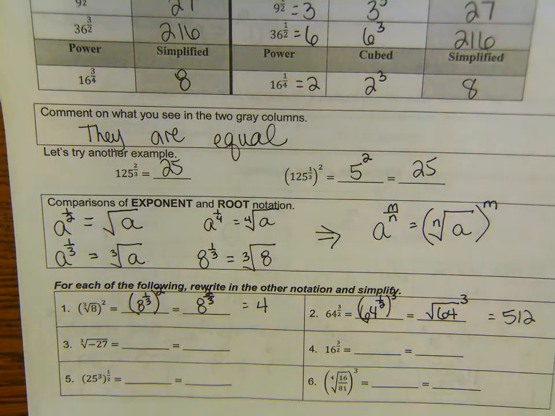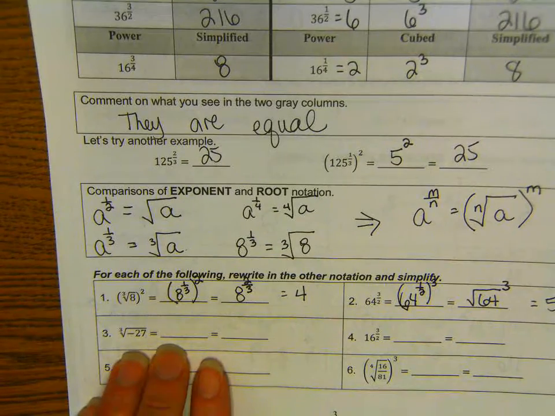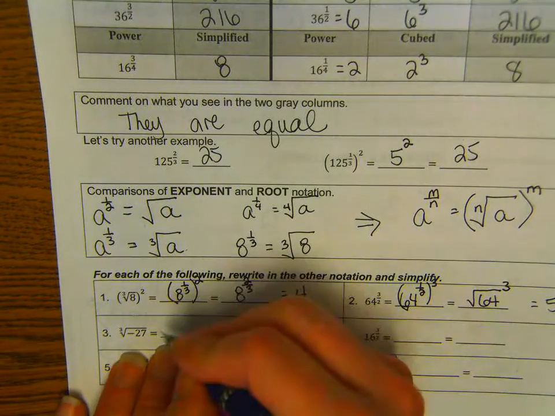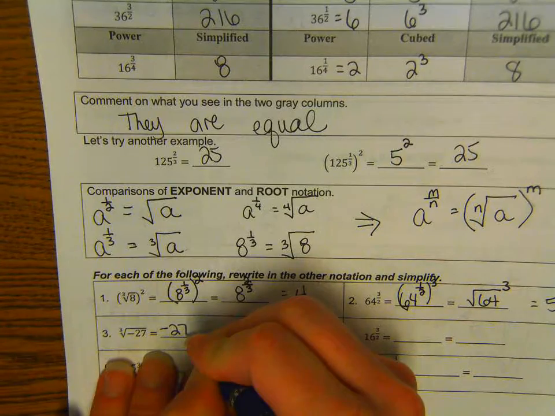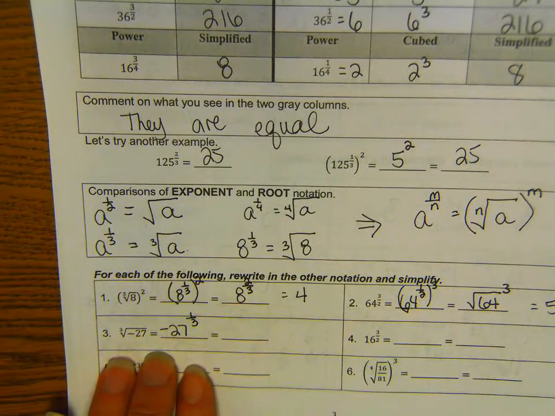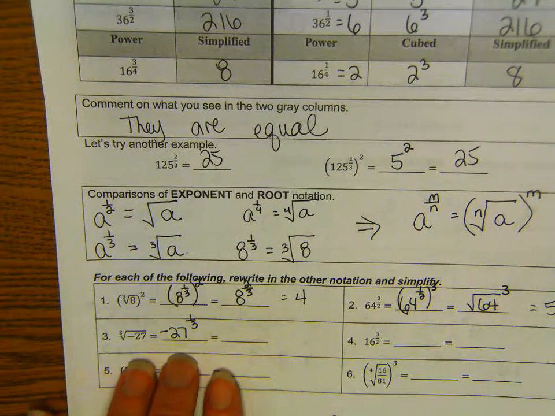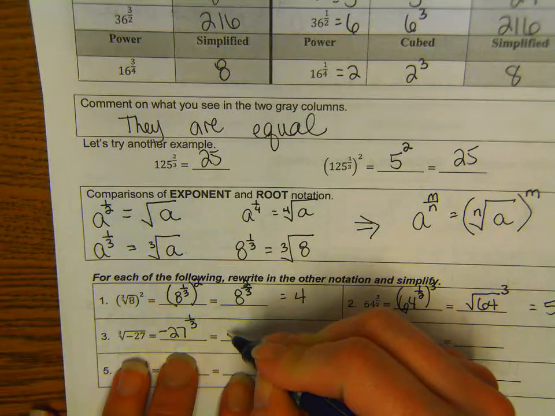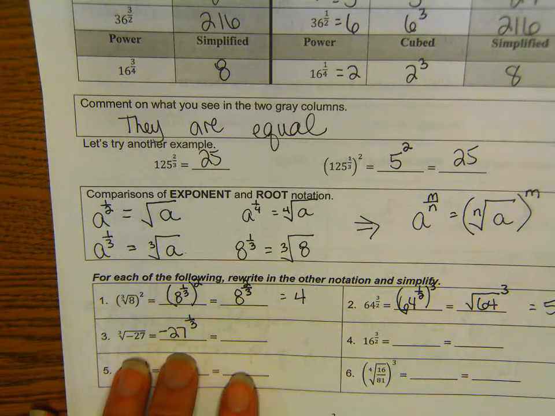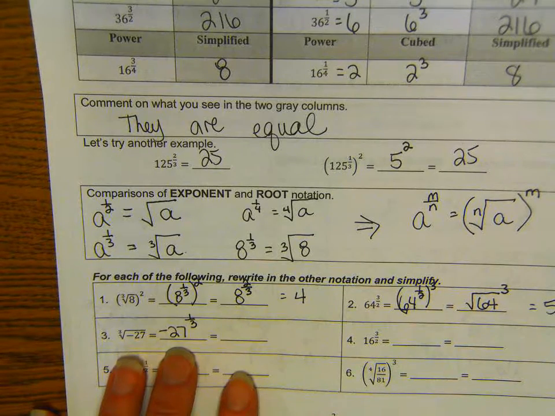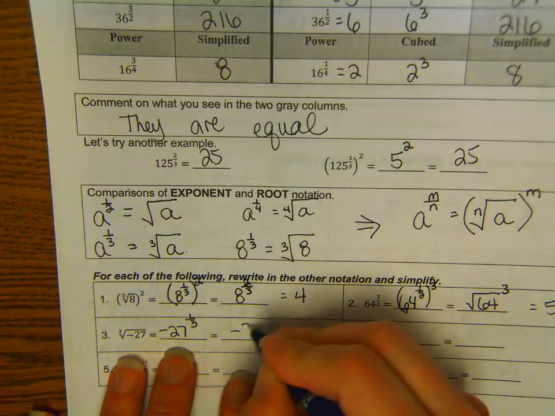Okay. Alright, let's first write it in the other notation. This is negative 27 to the 1/3 exponent. What is that? Simplify it. No, this is negative 27 to the 1/3 power. That means the cubed root of negative 27. What number is that? Negative 3.